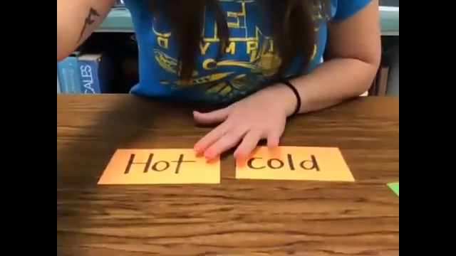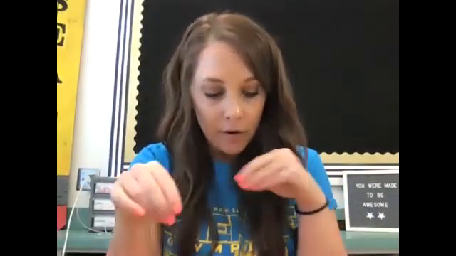All right, and I'm going to move my screen so it'll look like this when we're ready to start the experiment. And then when it's time, I'll say go. I'll drop the Skittles in the hot water and cold water, and then I'm going to set my stopwatch and time it so we can find out which one dissolves faster.